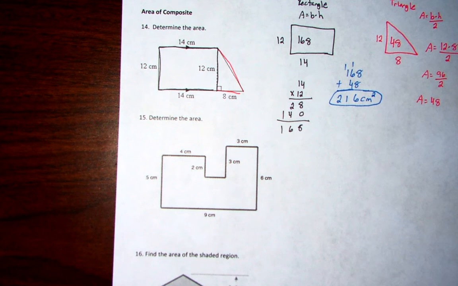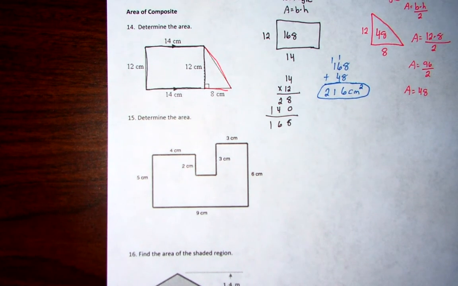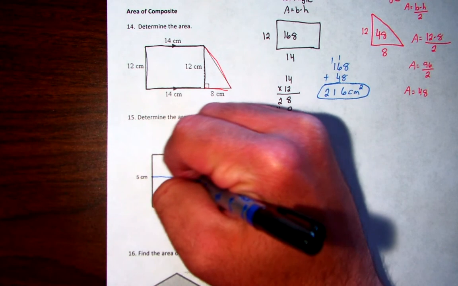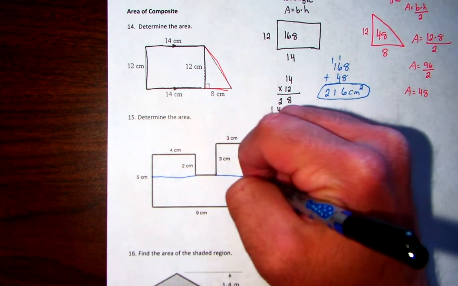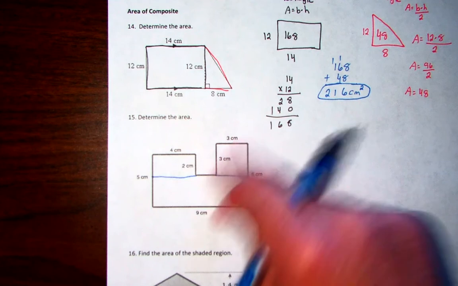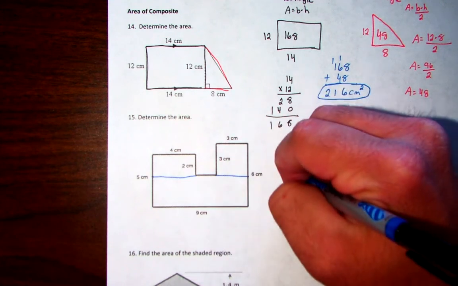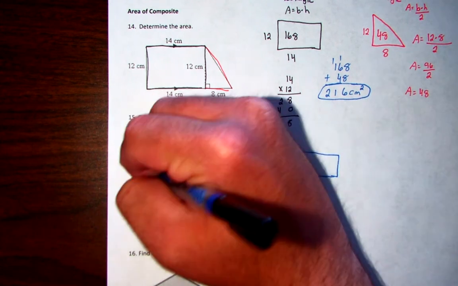All right, next one, number 15. Okay. Well, I'm actually going to create 3 rectangles here to make it easy. There's one rectangle, 2 rectangles, 3 rectangles. So here we go. Here's this first rectangle right here.